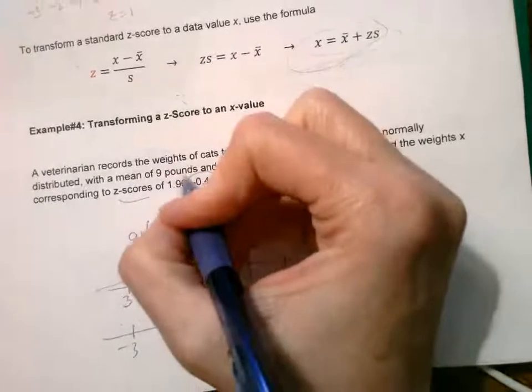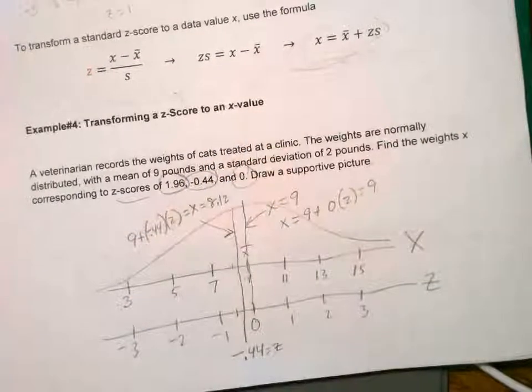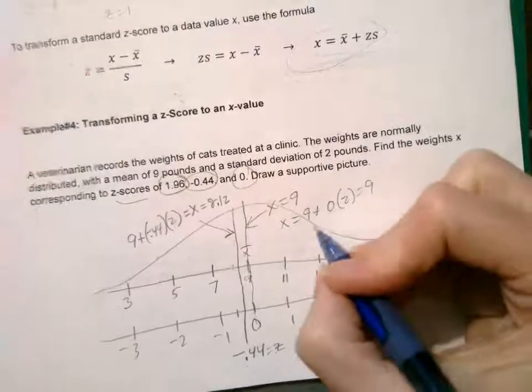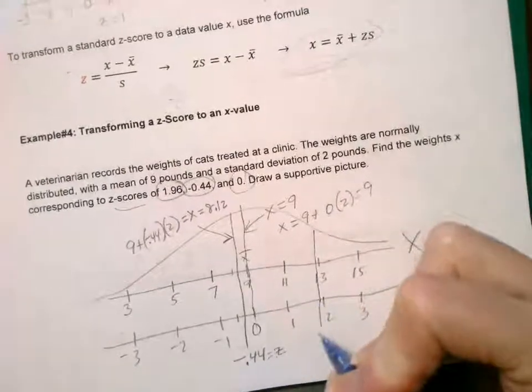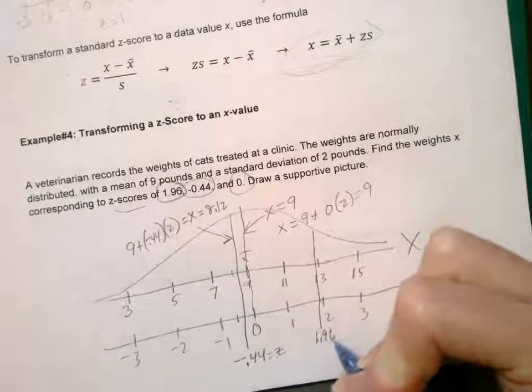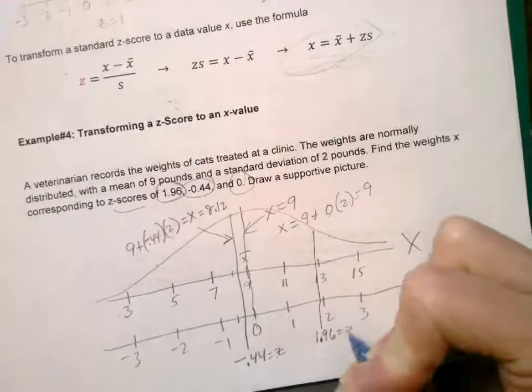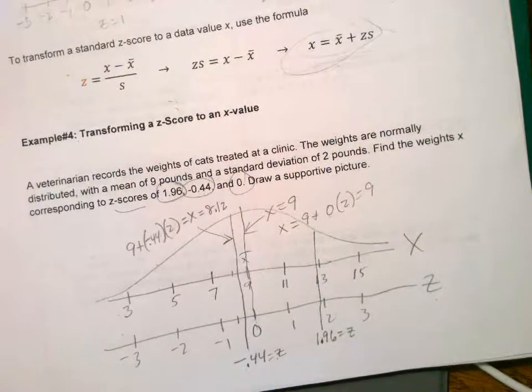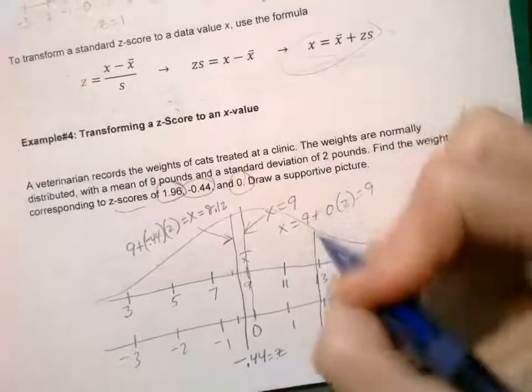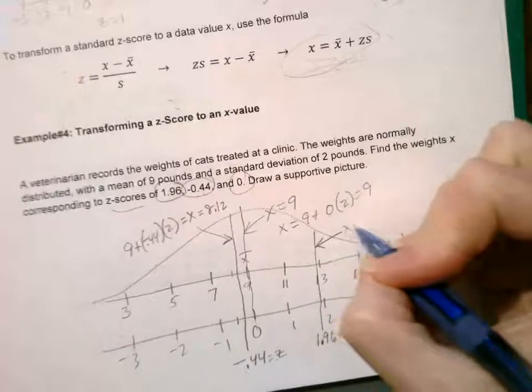How about this cat? Definitely is on the heavy side because it's almost 2 on the z scale here. 1.96 on the z scale. So quite chunky. Let's see what this is going to turn out to be.